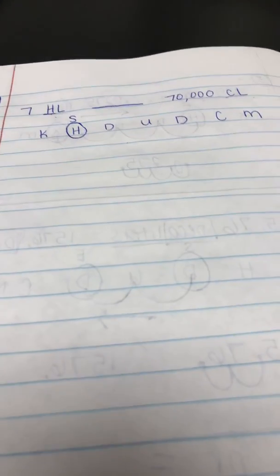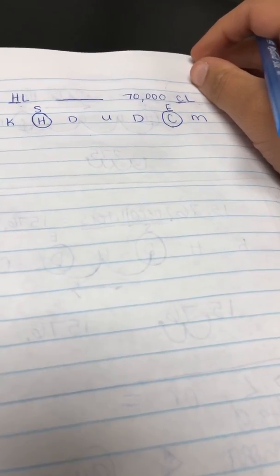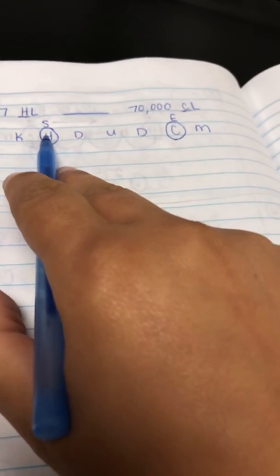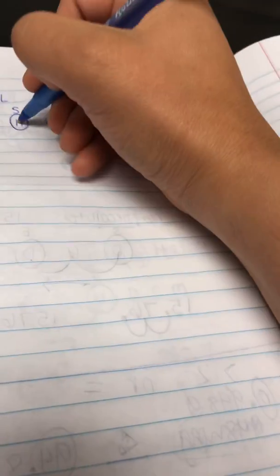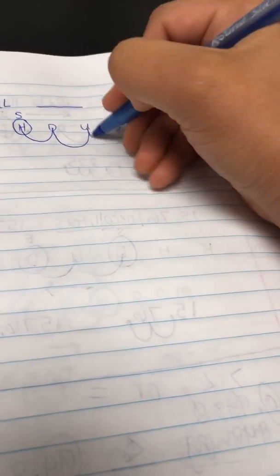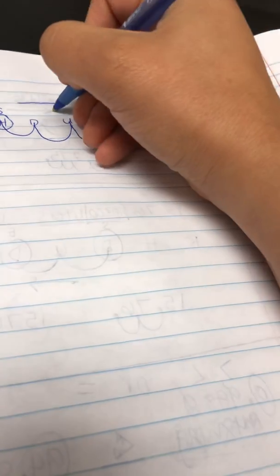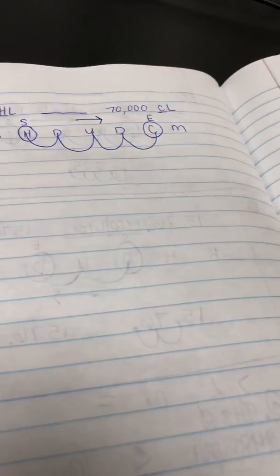That's going to be my starting point. I want to convert them into centiliters, so centi starts with C, so I'll find the C. I'll put an E above it. That's my ending point. So I'm going to move from hecto to centi. So that is 1, 2, 3, 4, but it's 4 loops to the right.